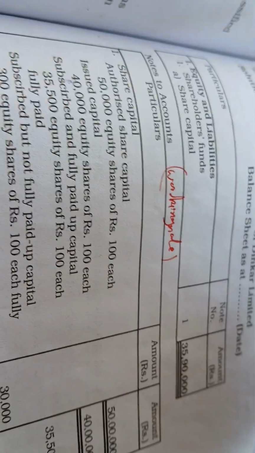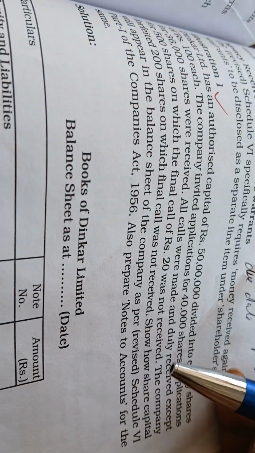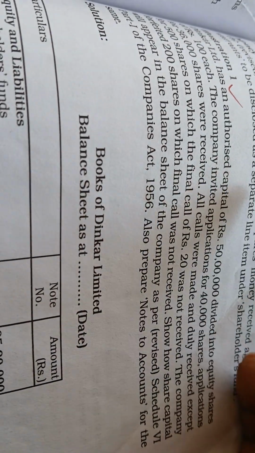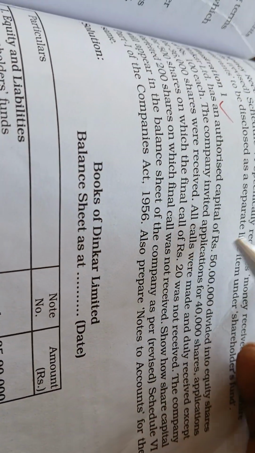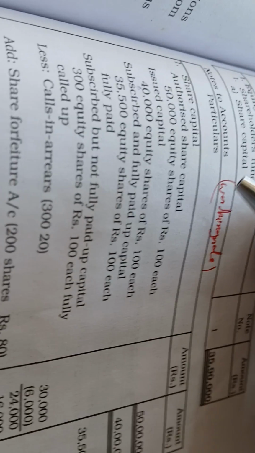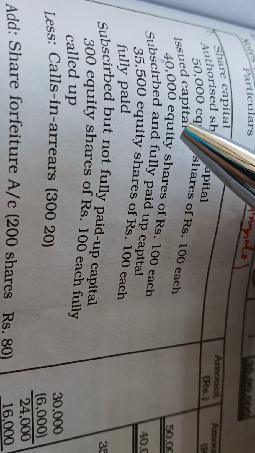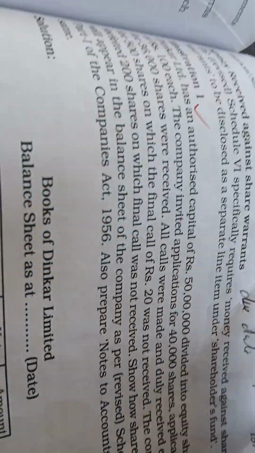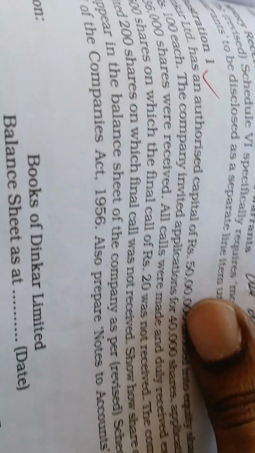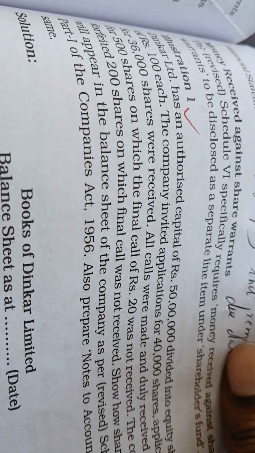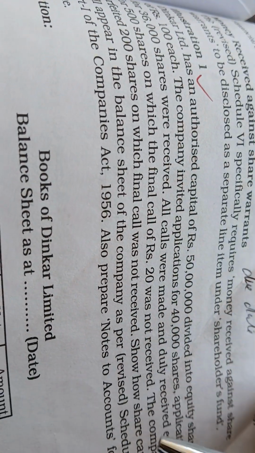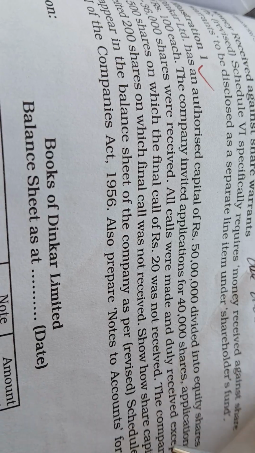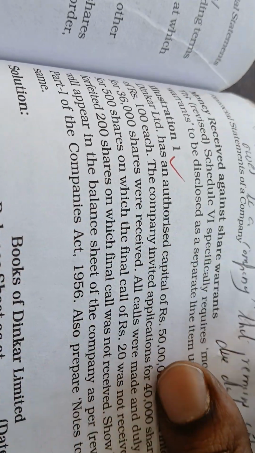Under subscribed capital there is fully paid capital and also not fully paid capital. So we first write the subscribed and fully paid up capital. Here it is written that all calls were made and duly received except for 500 shares.